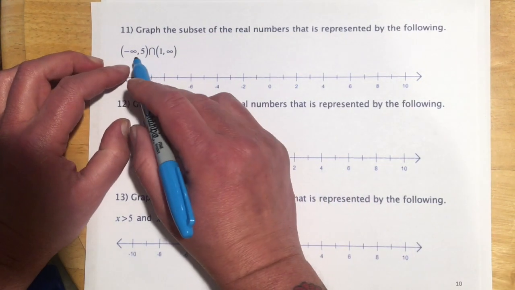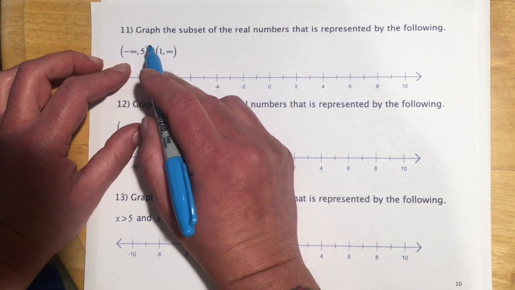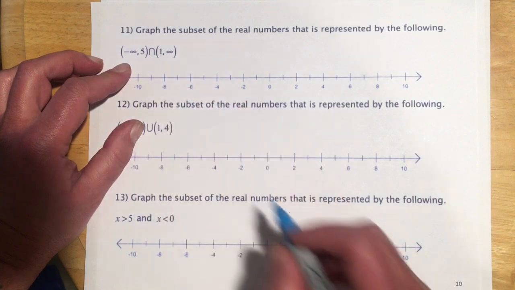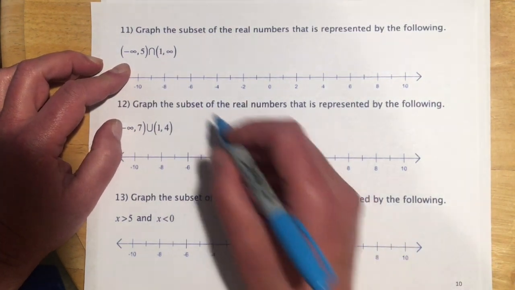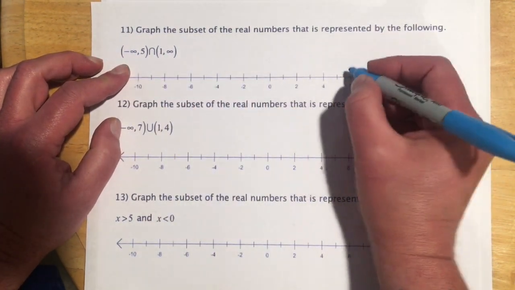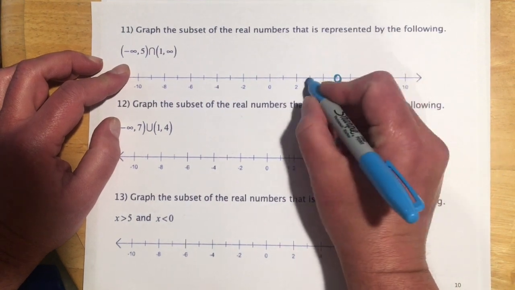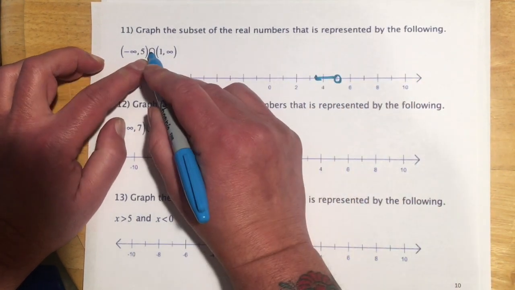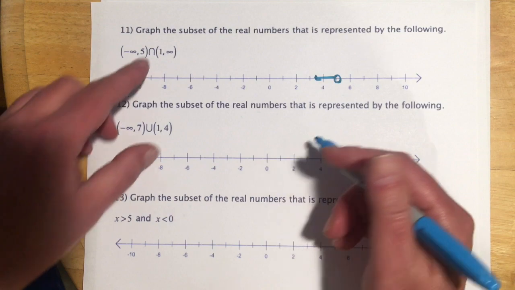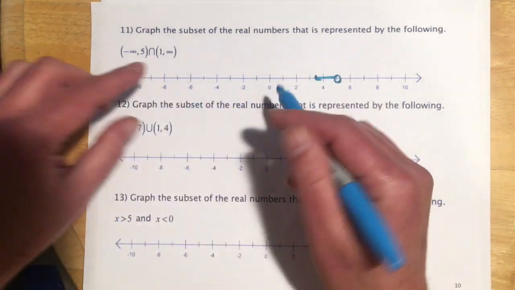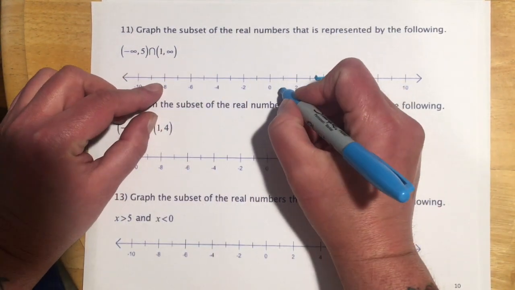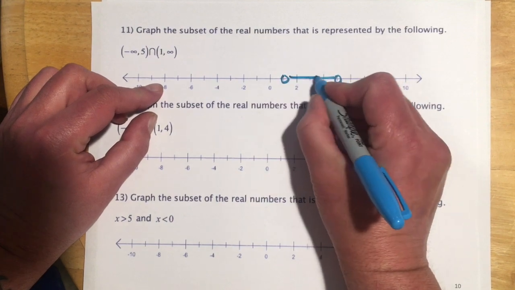Number 11, -infinity to 5, and we're intersecting that with 1 to infinity. So -infinity up to 5, that would be right here, and going this way. And then we're intersecting, so we only want to put graph where the two overlap. So 1 to infinity, so there's 1, and that would be going this way.